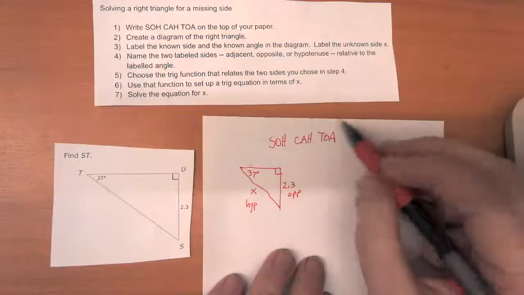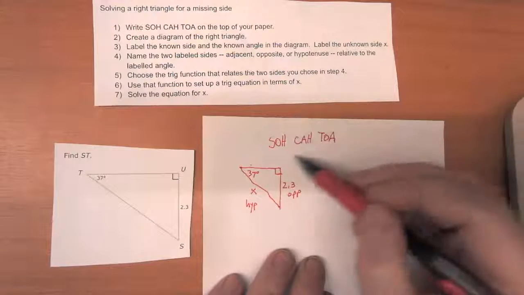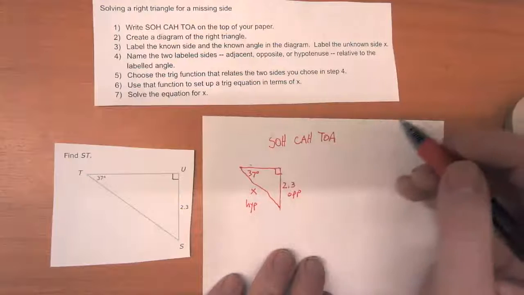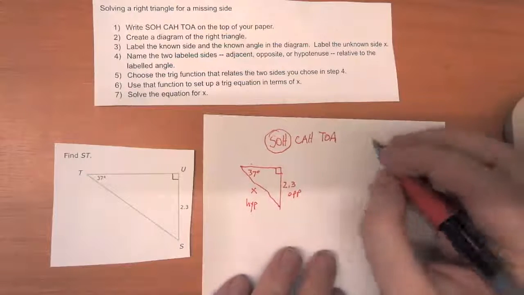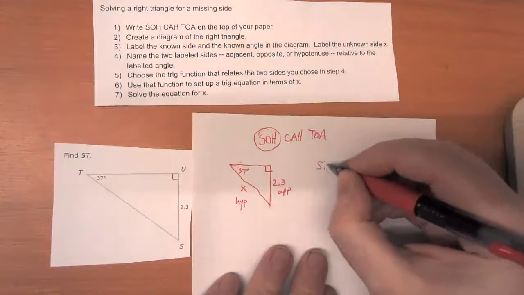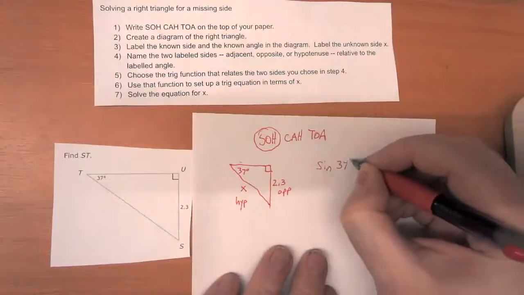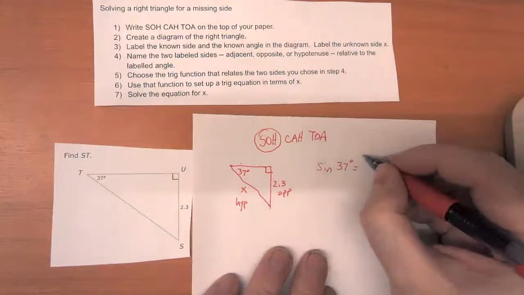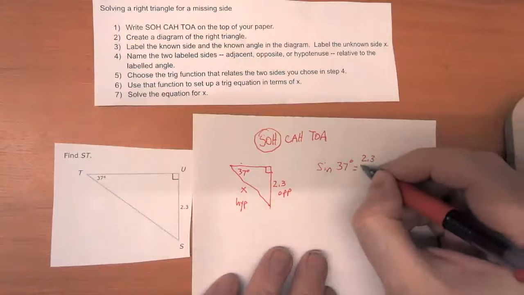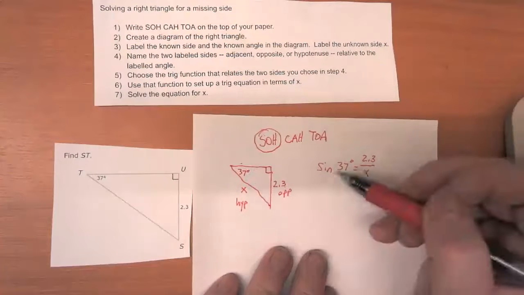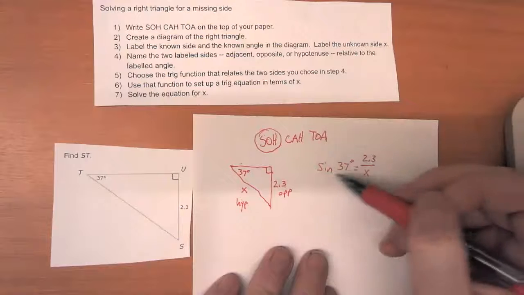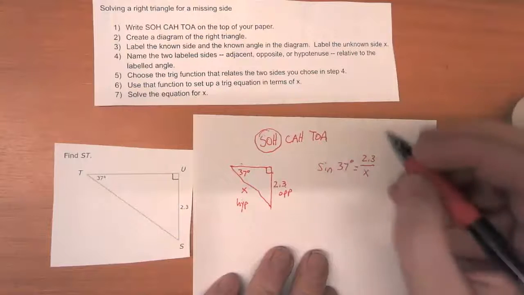Which one of these functions combines opposite and hypotenuse? It's the sine. So we've got sine of 37 degrees is equal to 2.3 over x. Sine equals opposite over hypotenuse. And we're going to go through the same steps that we did in the last problem.